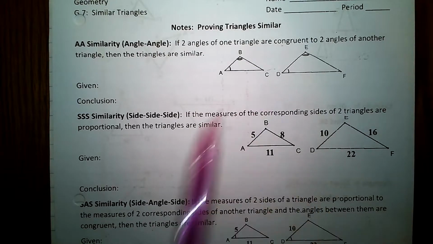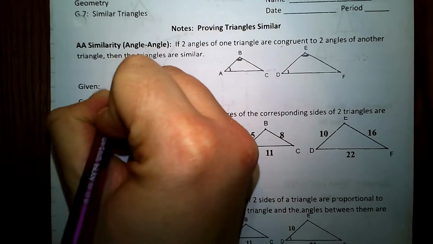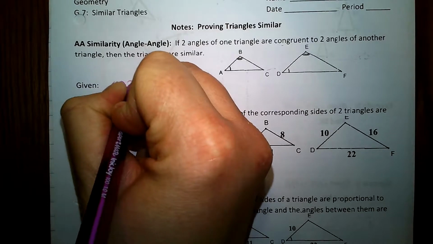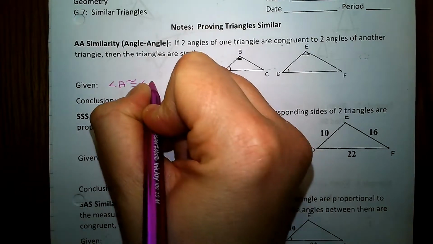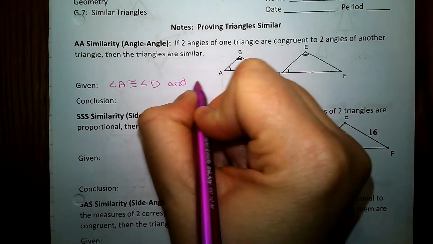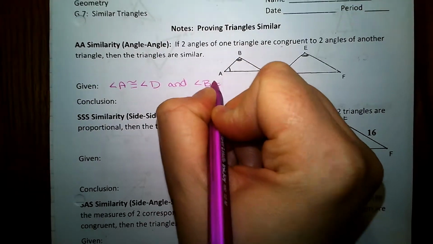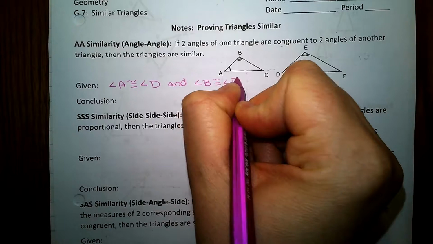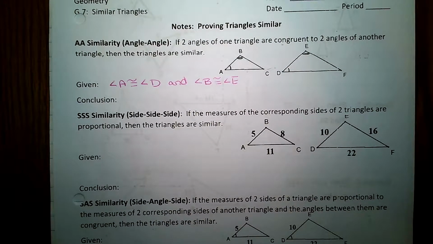So in this picture, I'm being given that angle A is congruent to angle D, and angle B is congruent to angle E. That is all the information I need to know that these 2 triangles are similar.